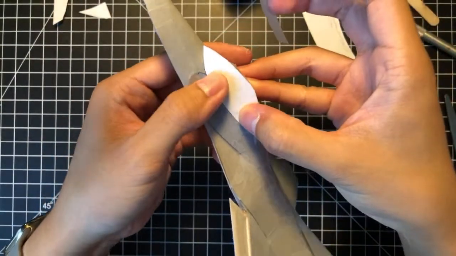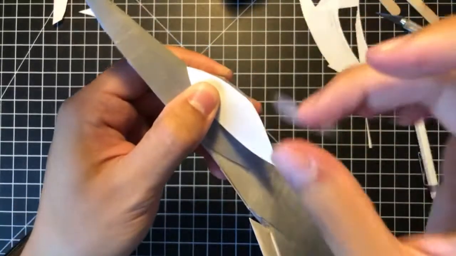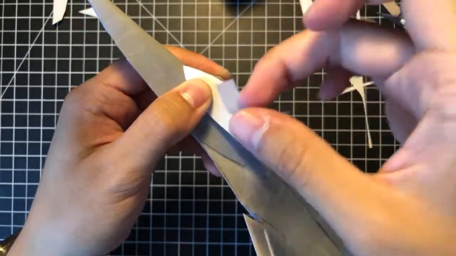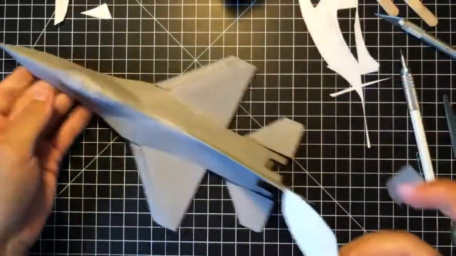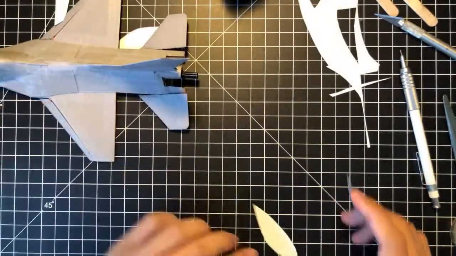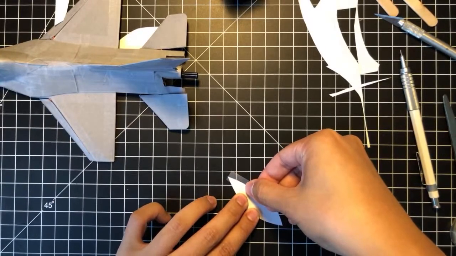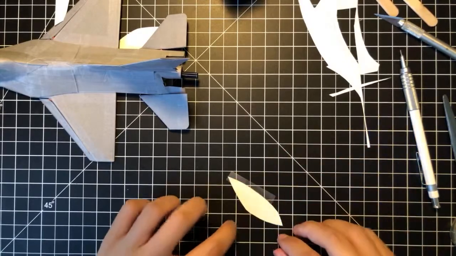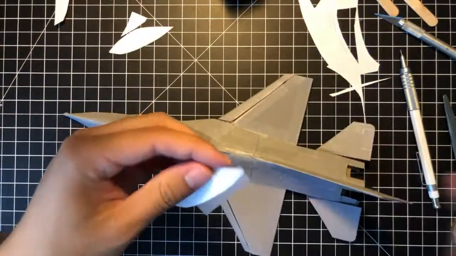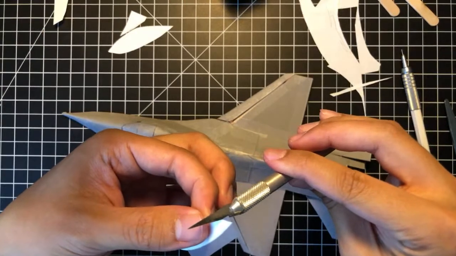Then try and match as much of this contour as we can. Okay, actually, let's just put this tape down on this piece. Lift it up. And then, since it's already on, now we can do it with ease. So trim off some excess here.